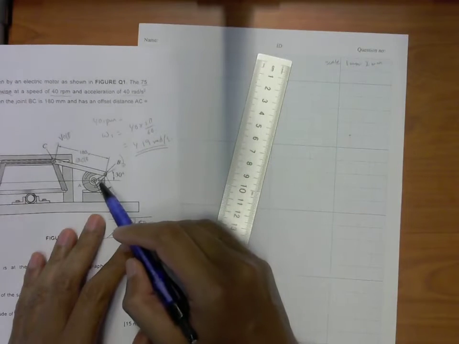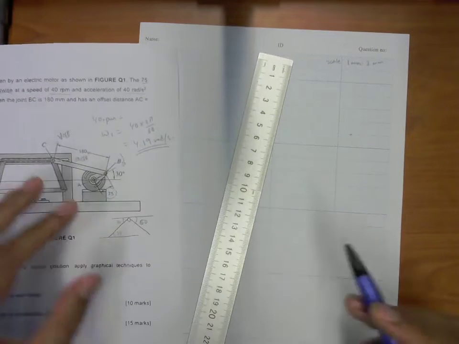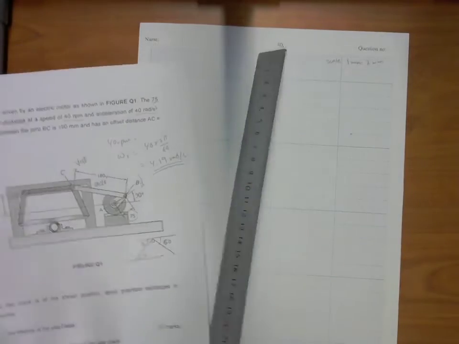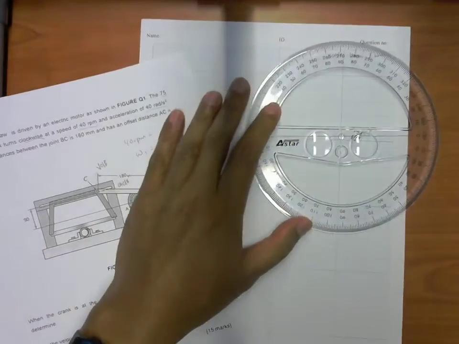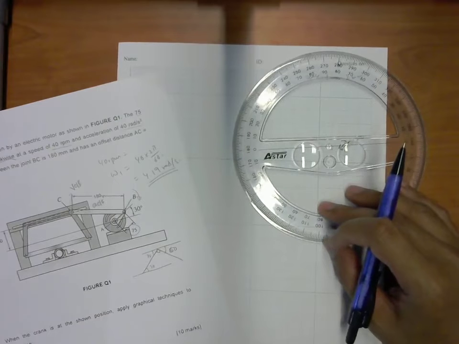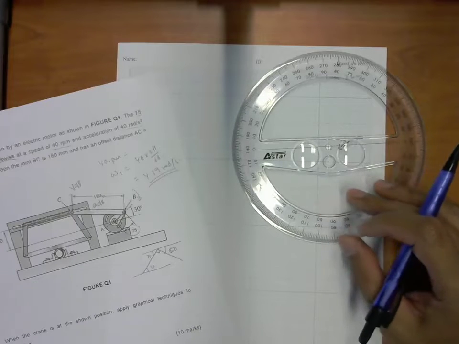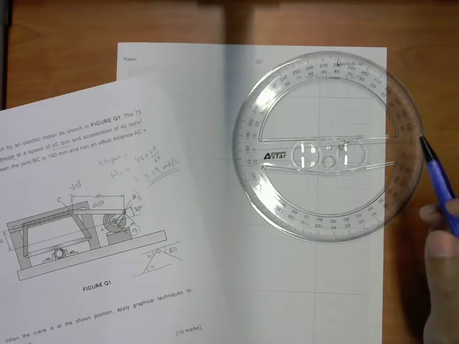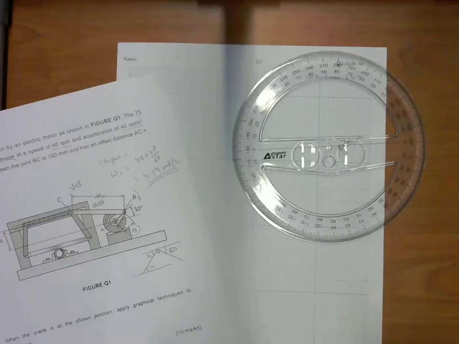And this crank is at 30 degrees. So we need to draw a 30 degree line. In my case, I'm having a very big protractor. If you have a small protractor, it will be easier actually.